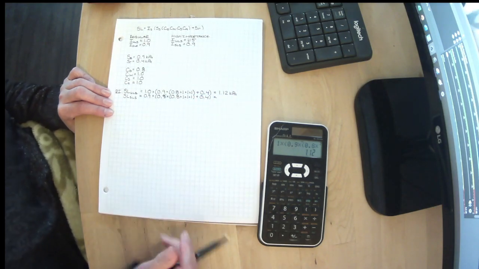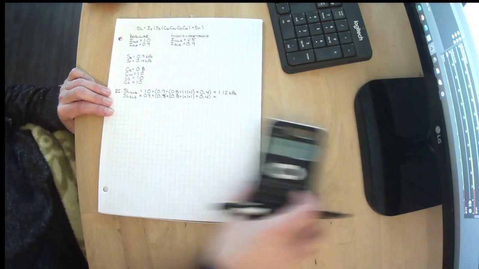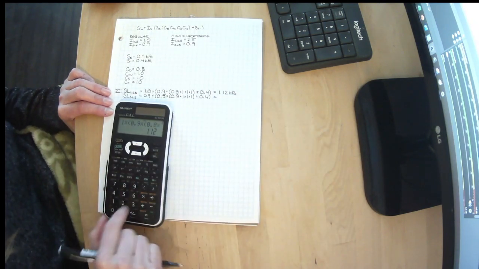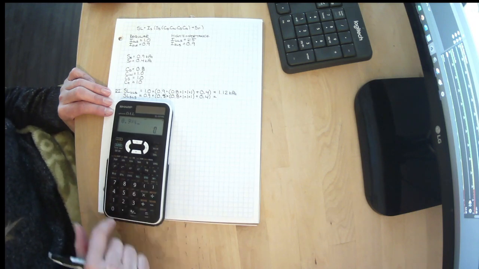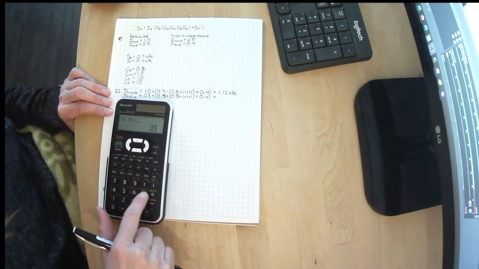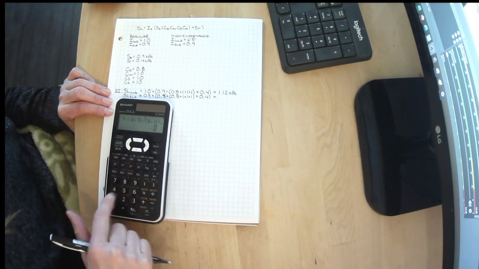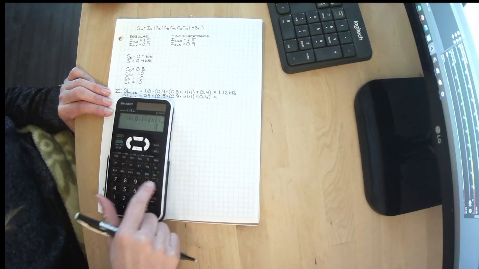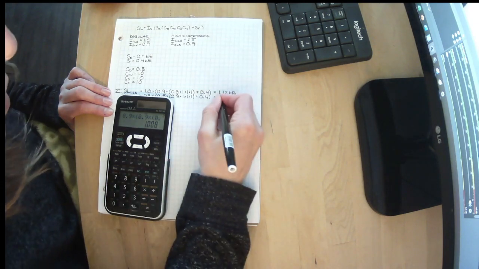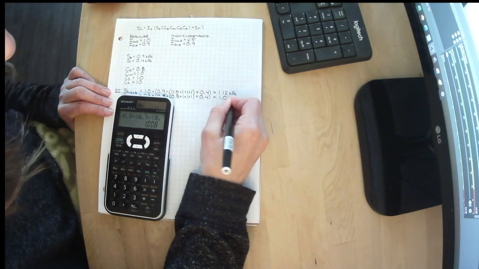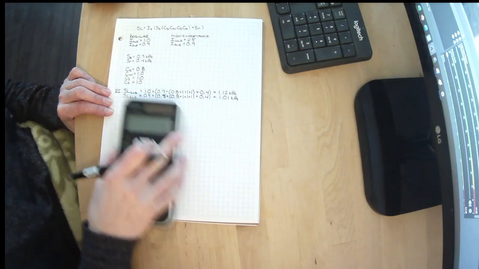So it looks like the only thing that changed was the importance factor, 0.9. So 0.9 times 0.9 times 0.8 times 1 times 1 times 1, and we get 1.01 kPa.